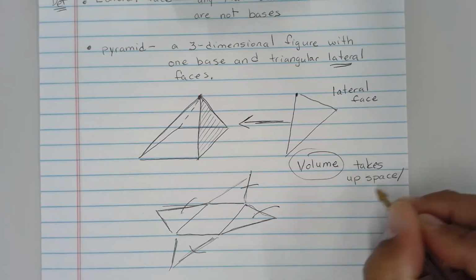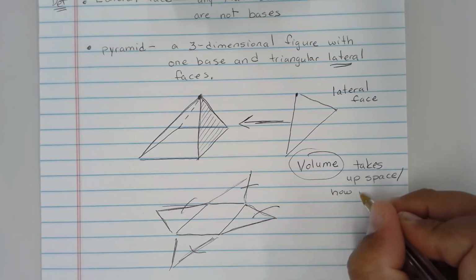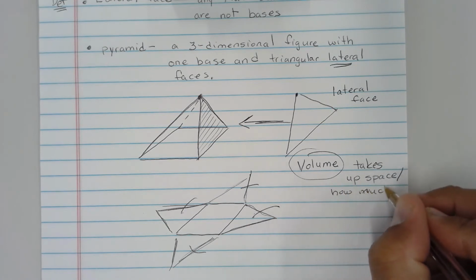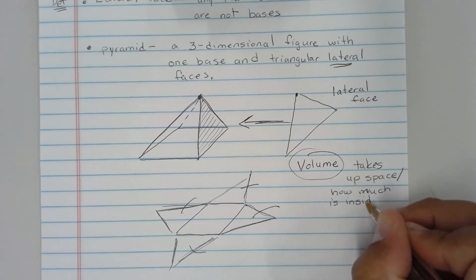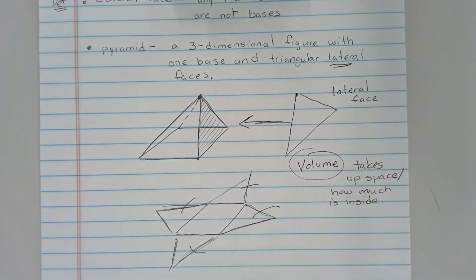In other words, how much is inside. Because you guys can know the formulas if you want, but if you really don't understand it, then it's just going to have no meaning.